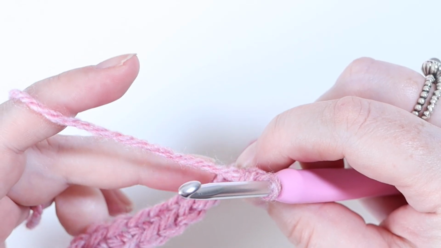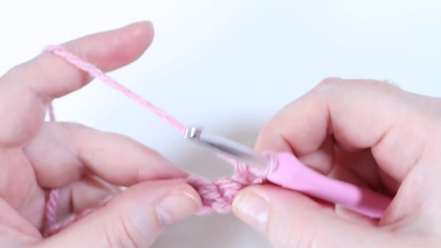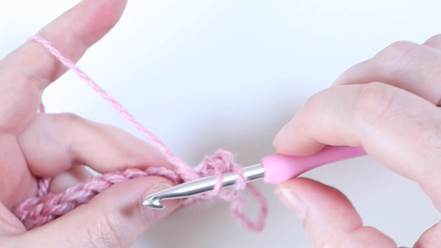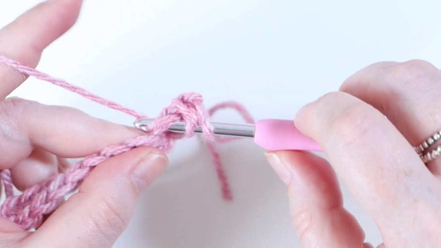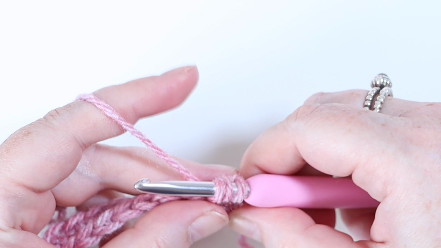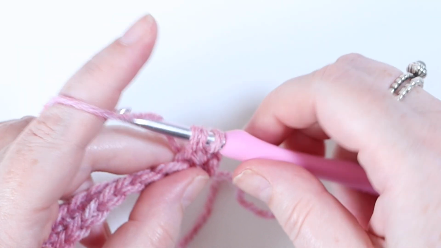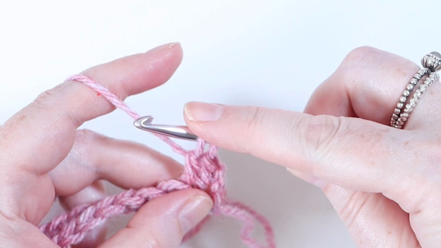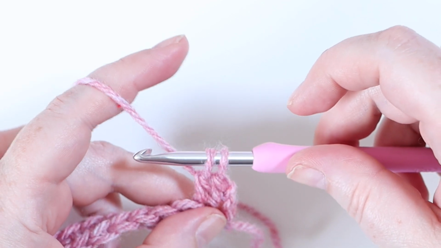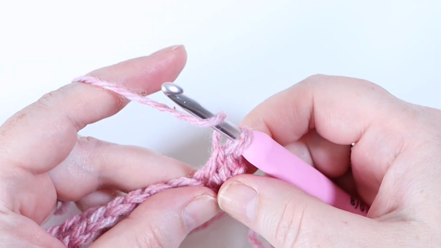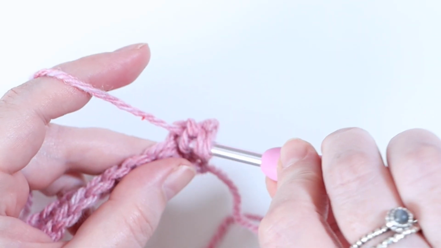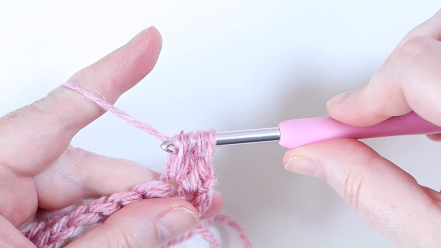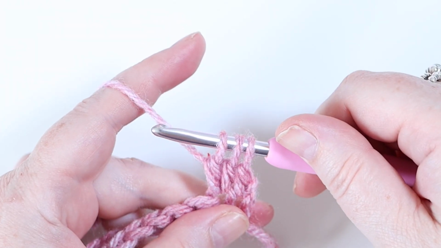So again, the bobble stitch will pop out on this side of the work, so we've got the wrong side facing us. And what you want to do is you're going to yarn over, insert your hook into the stitch, yarn over and pull up a loop. So just like you would do if you was making a UK treble, and then you're going to yarn over and pull off 2 loops, which leaves you with 2 loops on the hook. Instead of finishing off this stitch like we would do with a treble, we're going to yarn over again, go back into that stitch, pull up another loop, and then yarn over and pull through 2. So now we've got 3 loops on the hook.